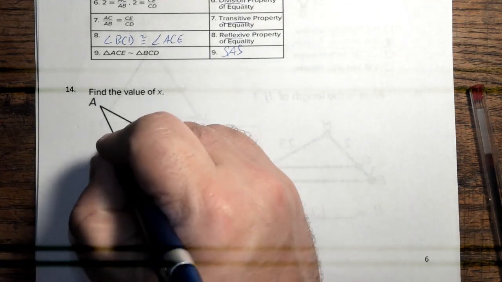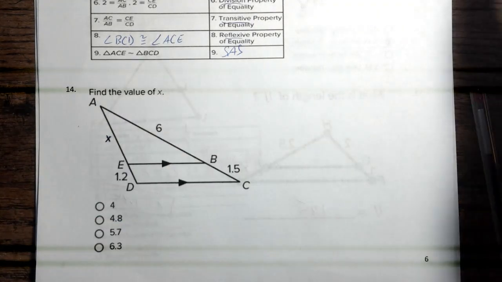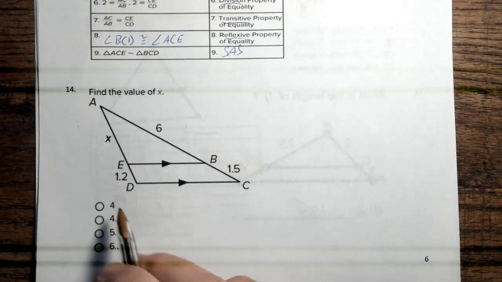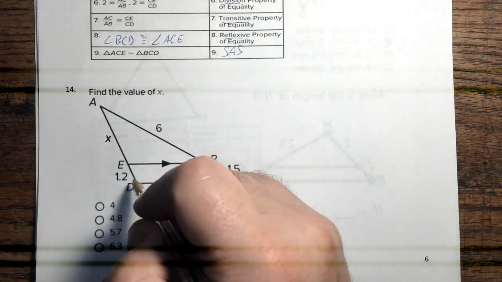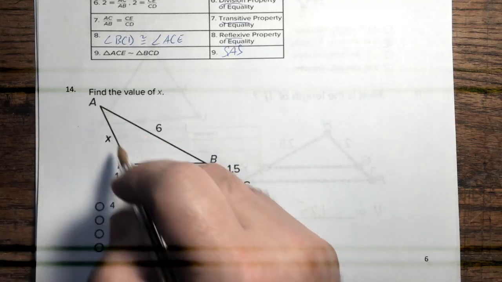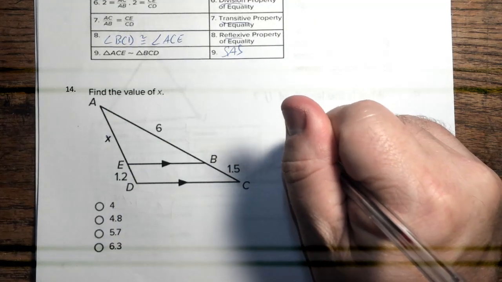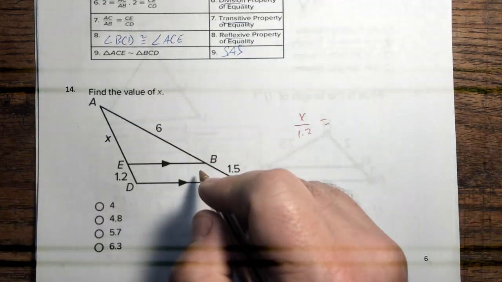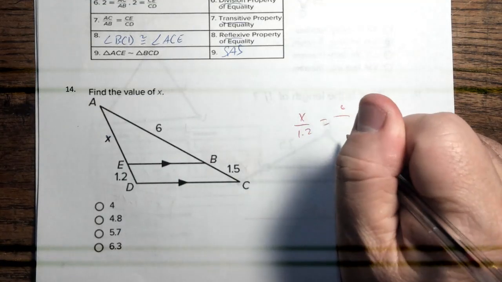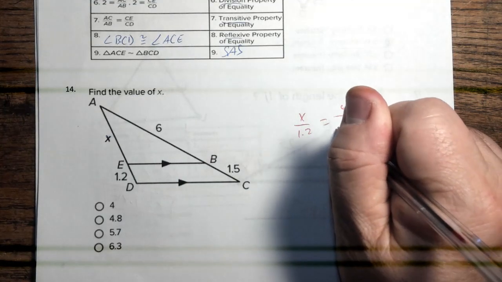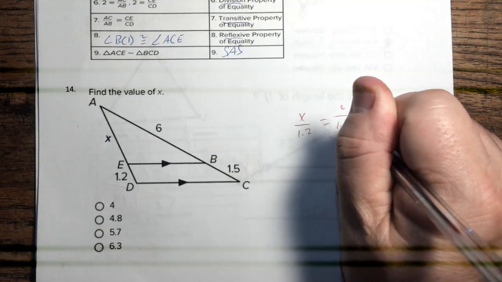Find the value of x. So x is up here. Go back to red. All right, so we're going to put our sides. This side would be corresponding to this side. So it's going to be x over 1.2, and then the other side, because this is a triangle and this is a triangle, it's 6 over 0.5.